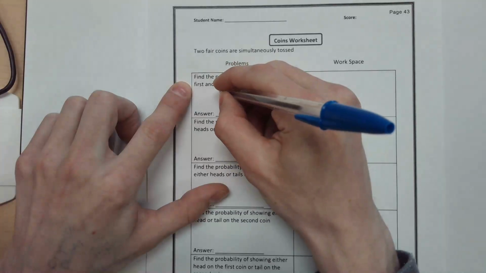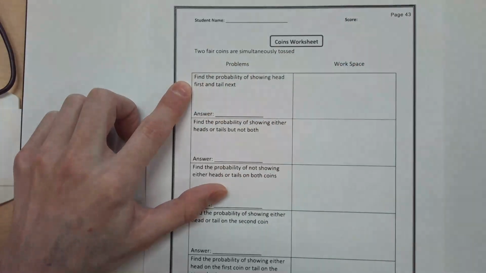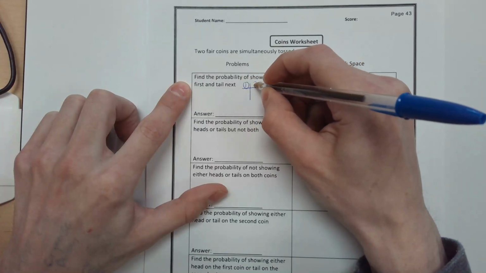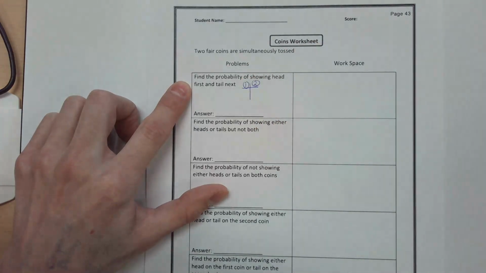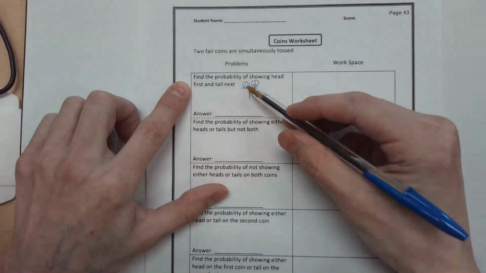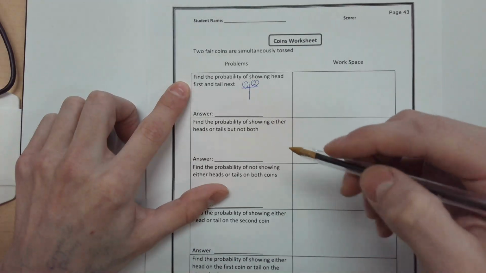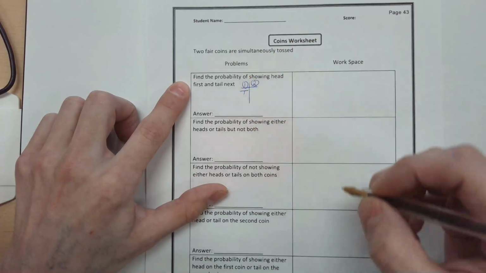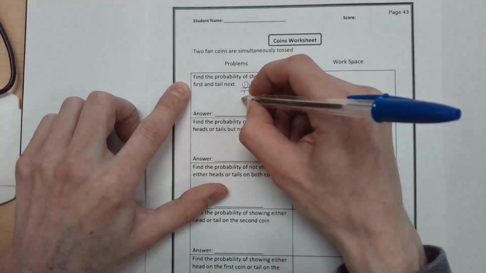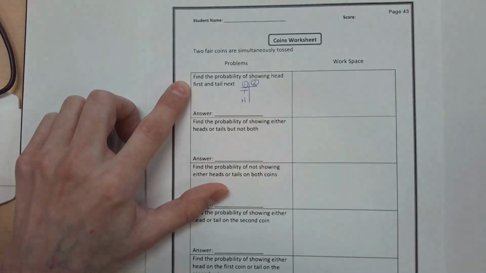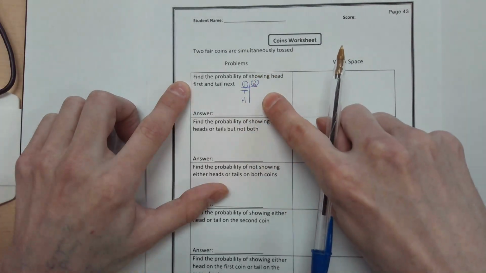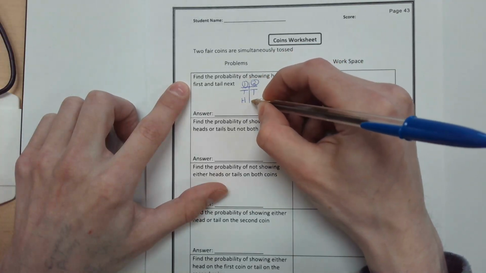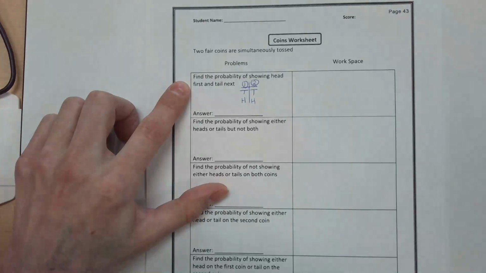As a visual, I'm going to draw out coin number one and coin number two. When we flip coin number one, it's possible that it will land on tails, and it's possible that it will land on heads. For the second coin, the same thing occurs. It could land on tails or it could land on heads.